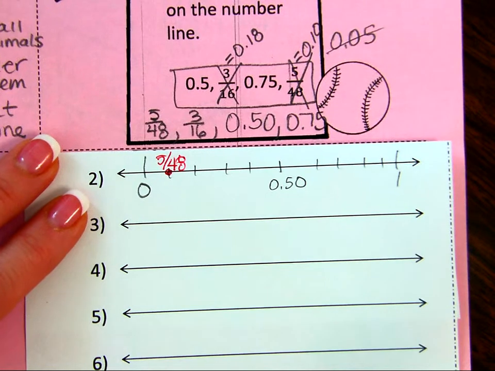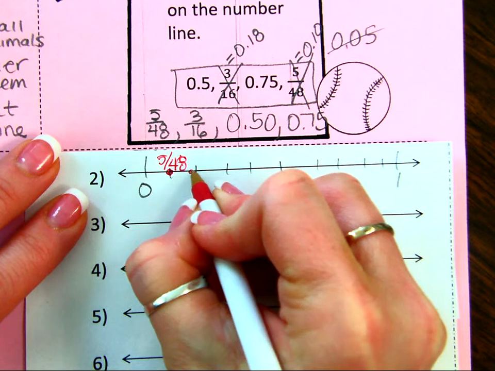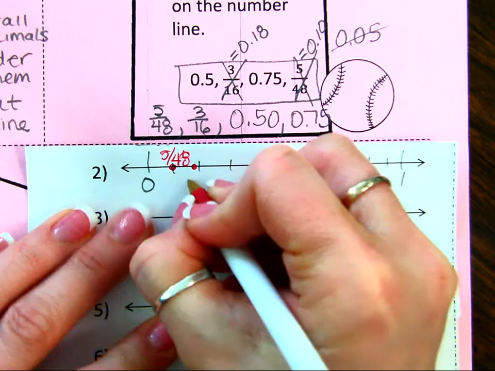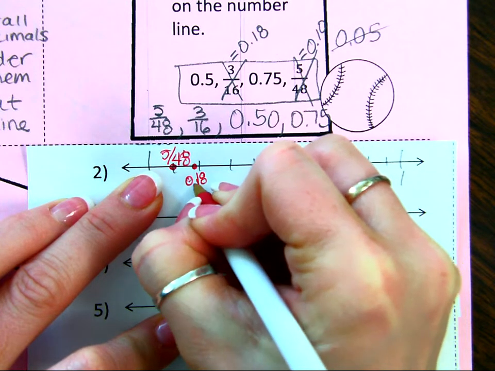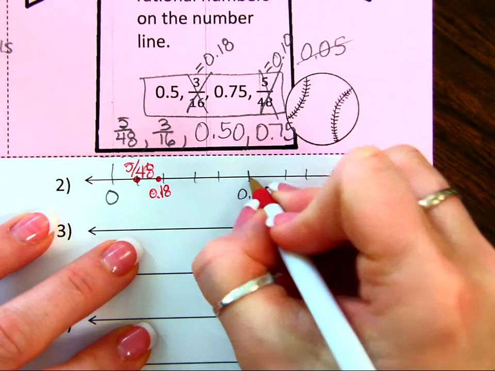So 18 cents is just before the 20 cents. So you need to know that that's 20 cents, even though you didn't label it. Oh, that should say 18. I almost wrote 20. Okay, and then the other two are pretty simple. 50 cents is right there.